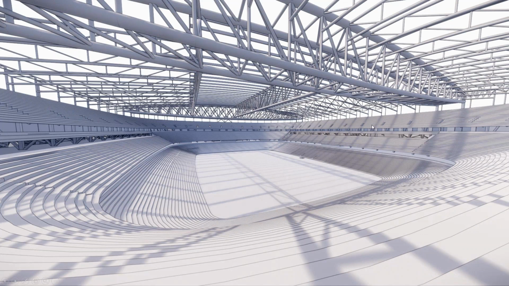Another thing which we used was virtual reality. Together with our client and the architect, we discussed the design a lot of times using virtual reality. And one of the examples is that we had a discussion on the height of this main truss you see over here, and what would be the impact in the stadium if you would raise or lower this main truss.